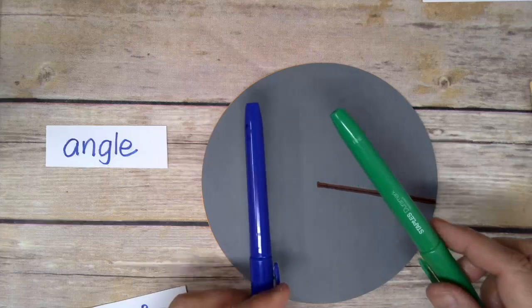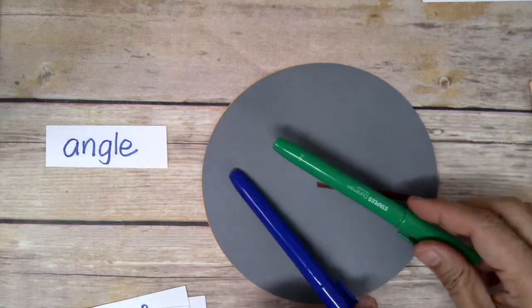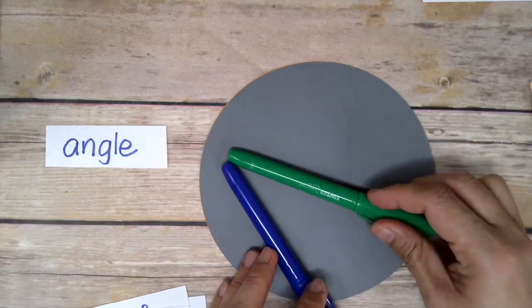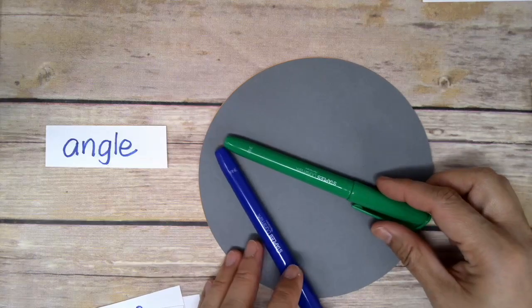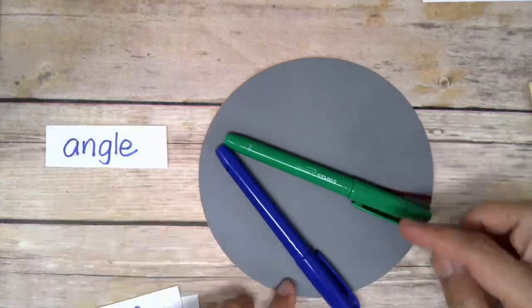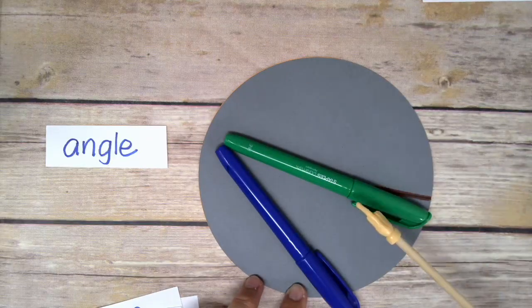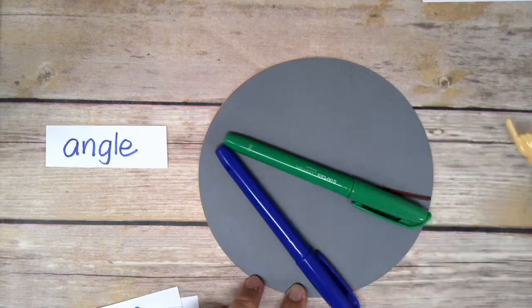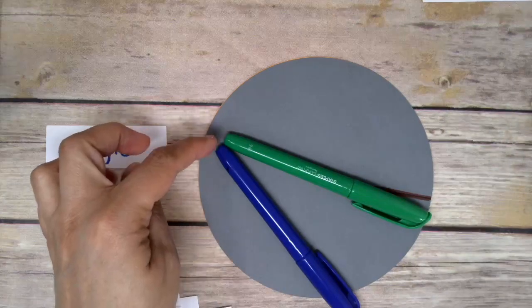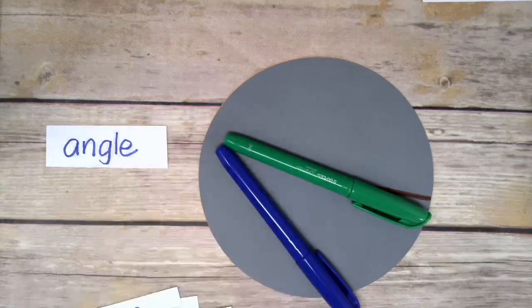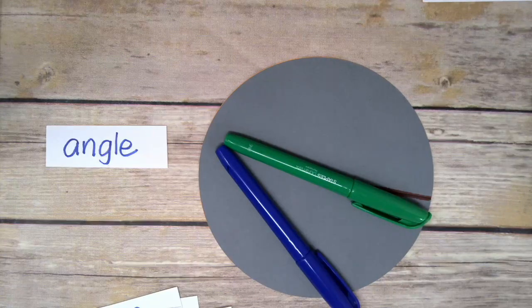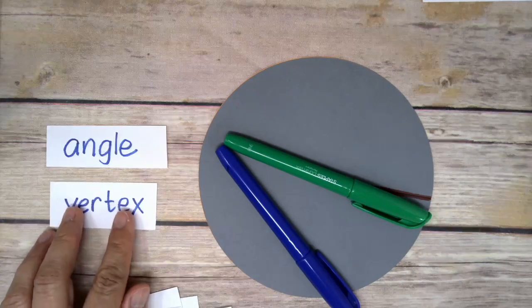So if I have these two pens representing line segments and imagine that they intersect at this particular point, what these two pens have formed is what you call an angle, and the point of intersection of the two line segments is what we call the vertex of the angle.